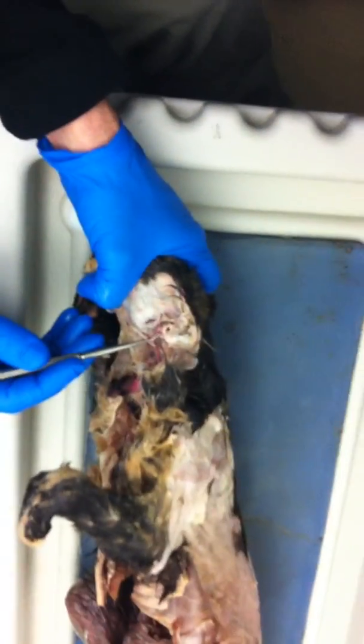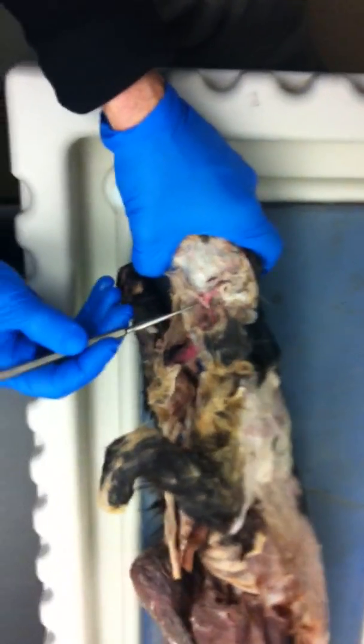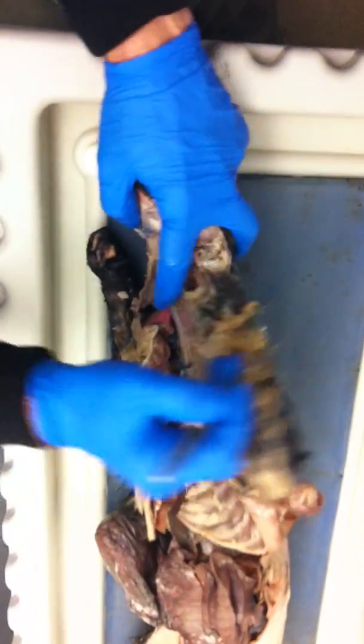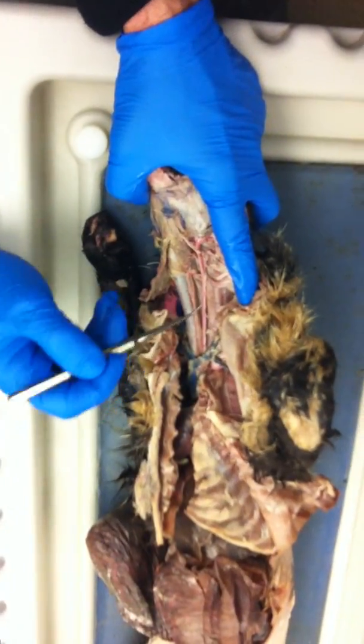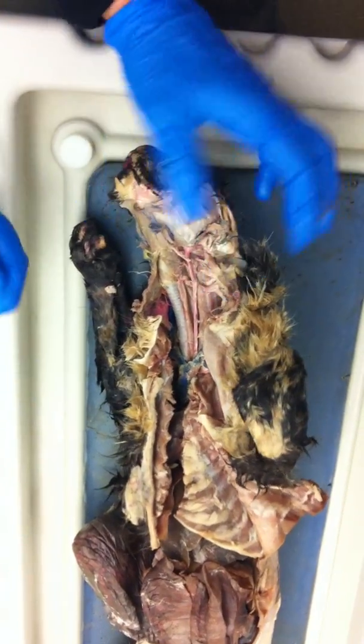Superficial temporal, posterior auricular, external carotid, lingual, laryngeal, occipital, superior thyroid, muscular, common carotid.